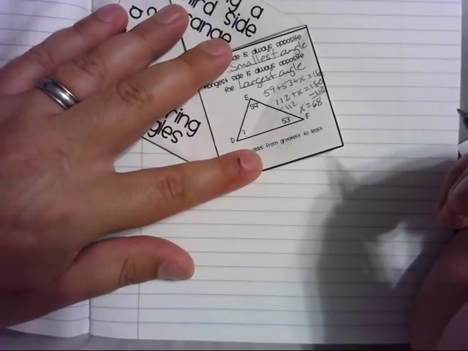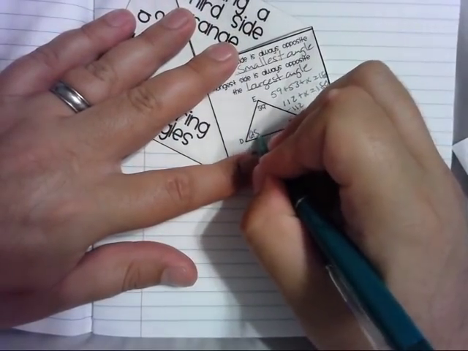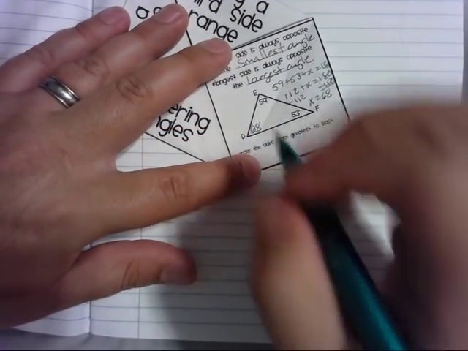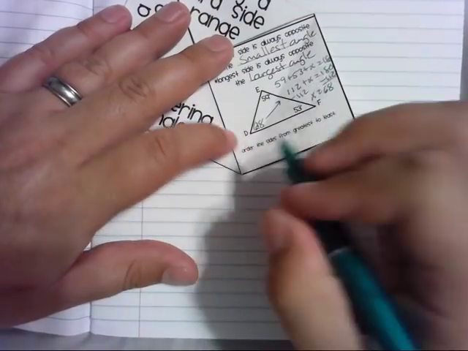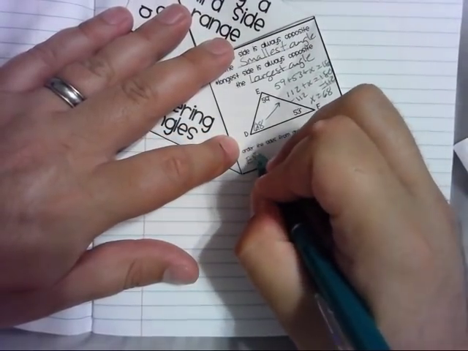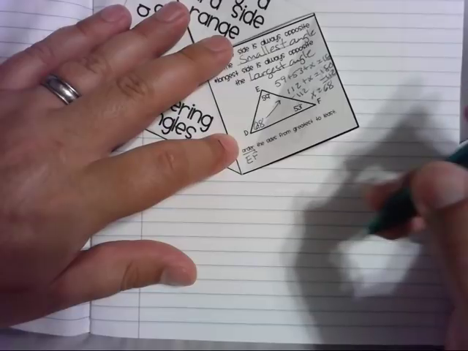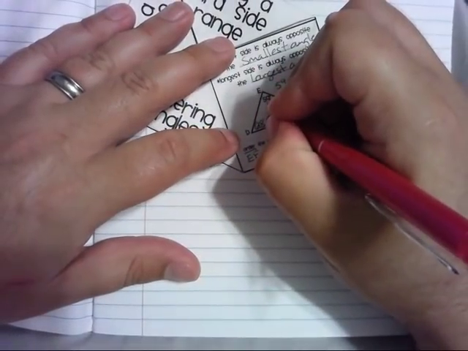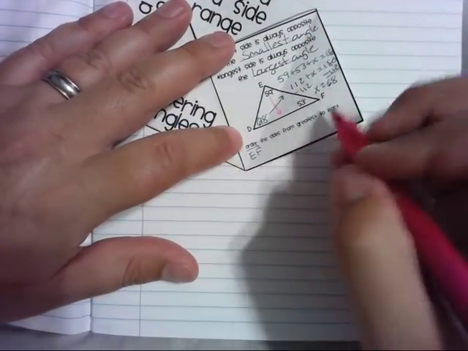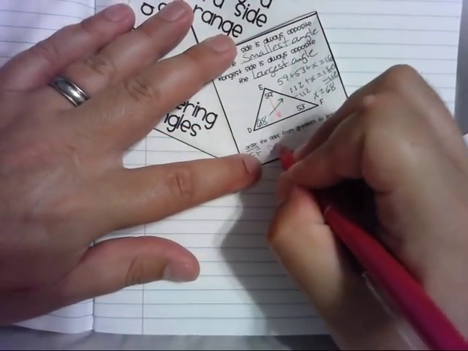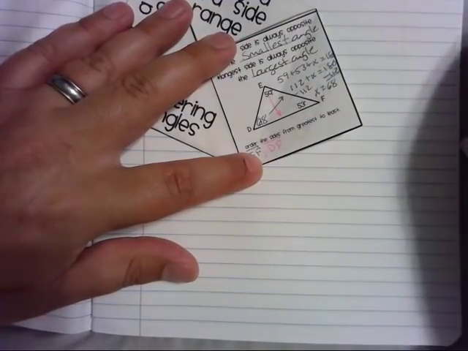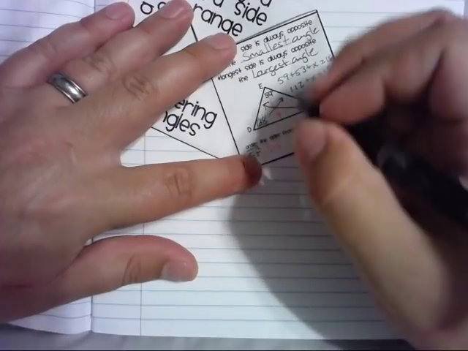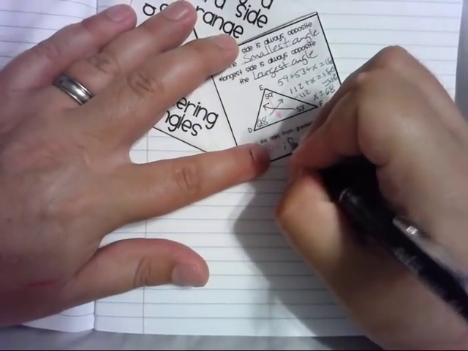Alright, so if this is 68, that's my largest. Order the sides from greatest to least. Across from the largest angle is the largest side. So EF is my longest side. The next largest angle is 59. Across from 59 is DF. And then the last one, across from the smallest angle is the smallest side, DE.